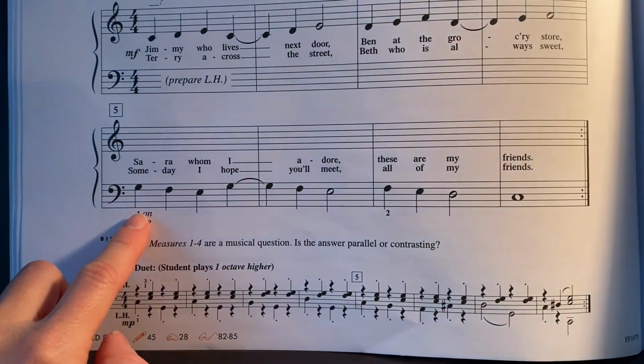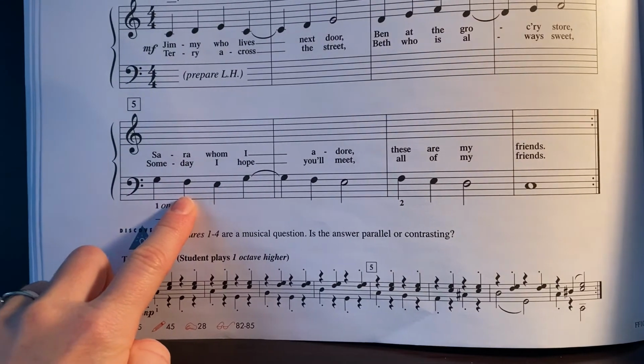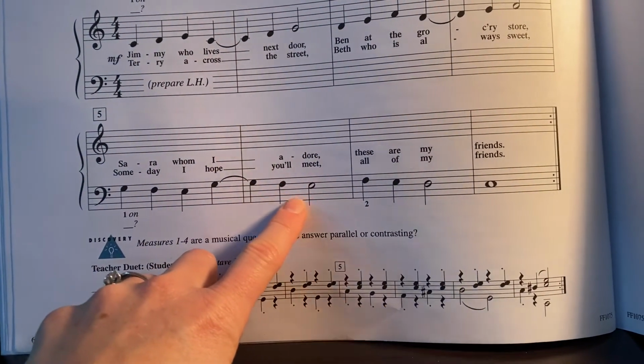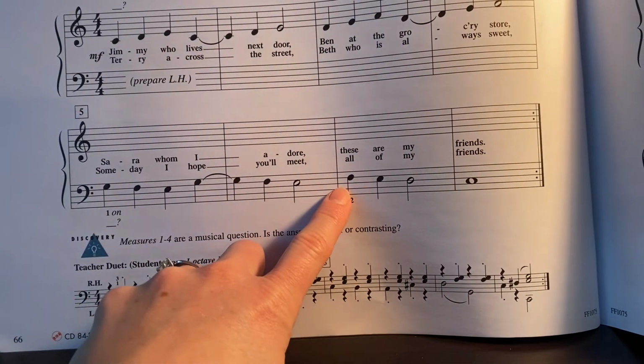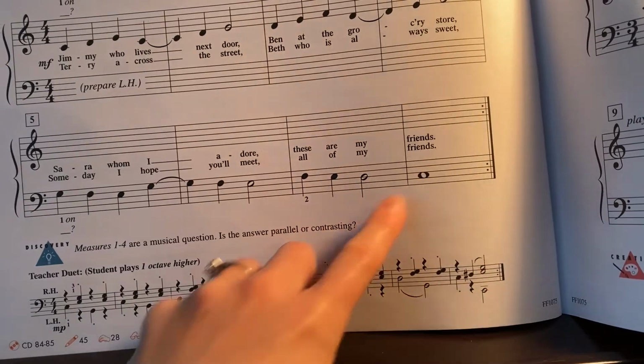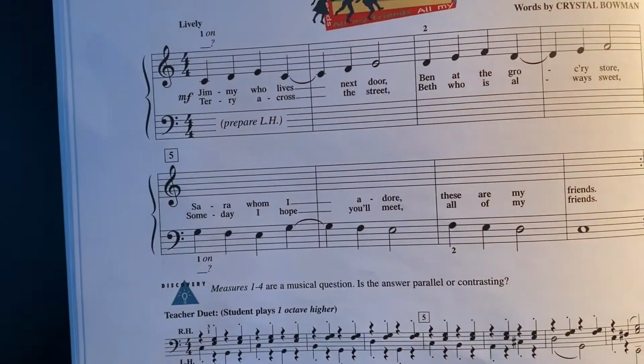Okay, I hope you're doing better than I am at this. Make sure you're saying them with me. G, F, E, G, hold, F, E, F, E, D, C. Okay? All right, let's do a little example.